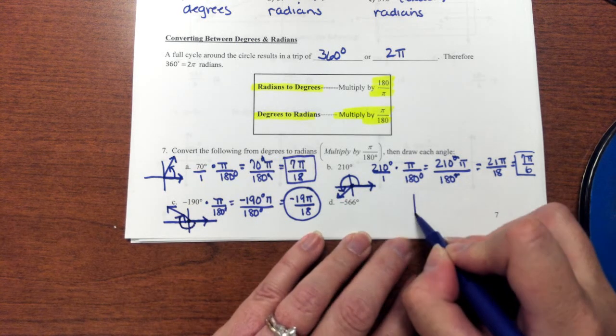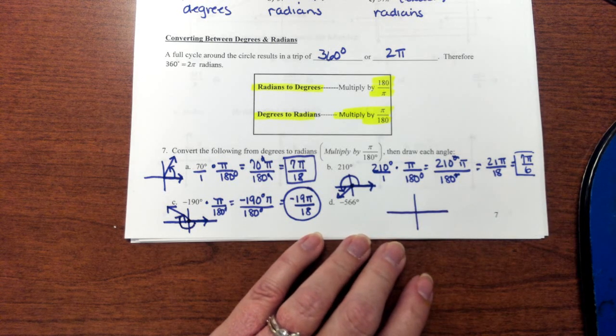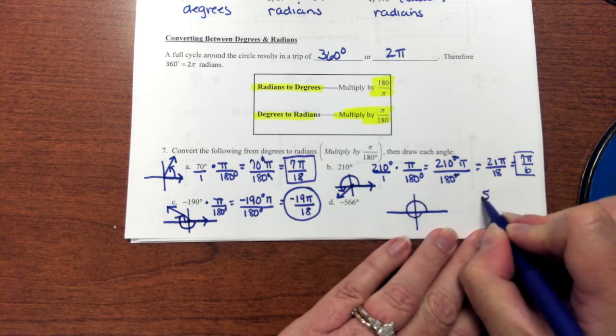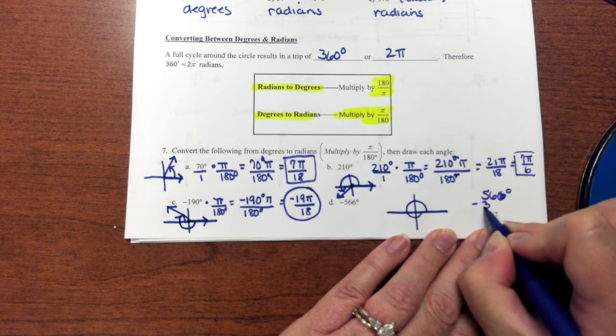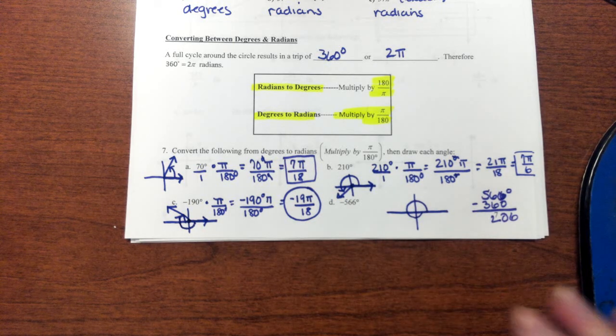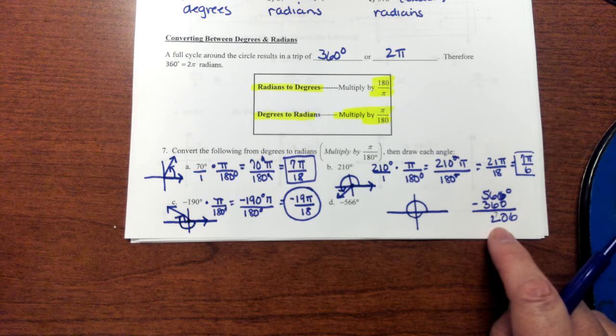Negative 566. Again, I know I'm going in a clockwise direction because I know that this angle is greater than negative 360. So I know I have to go around 1 revolution. So I have to take 566 degrees, and I'm going to subtract from it 360. Again, I'm talking about a distance, so it's okay to ignore the negative sign. So 566, take out that 360. So that's going to give me 206 degrees further that I have to go.